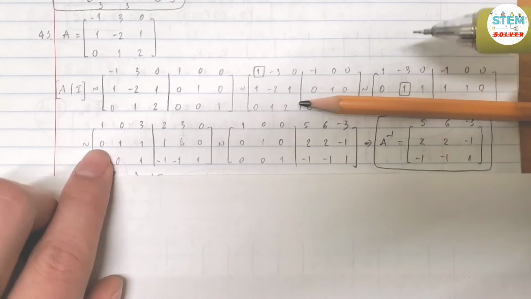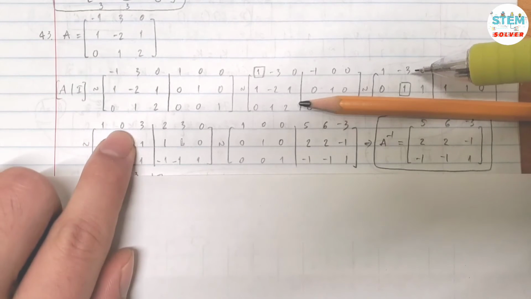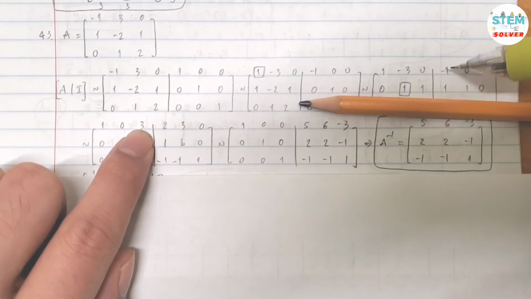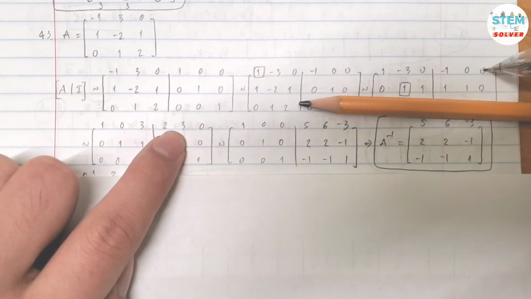0 plus 1, 1. 3 times 1, 3, minus 3, 0. 3 times 1, 3, plus 0, 3. 3 times 1, 3, minus 1, 2. 3 times 1, 3, plus 0, 3, 0, 0, 0.